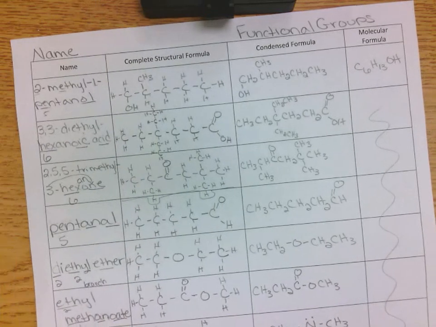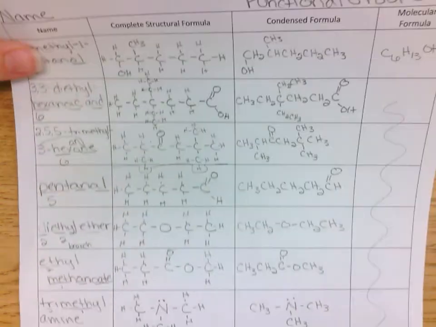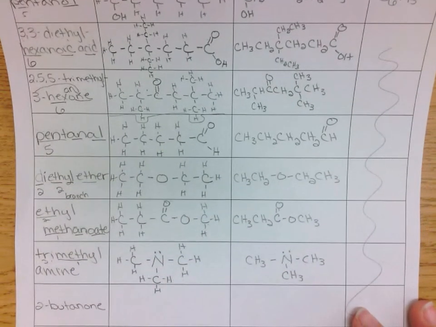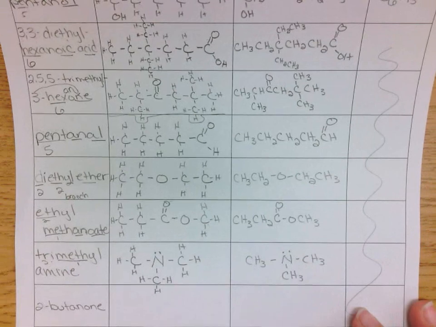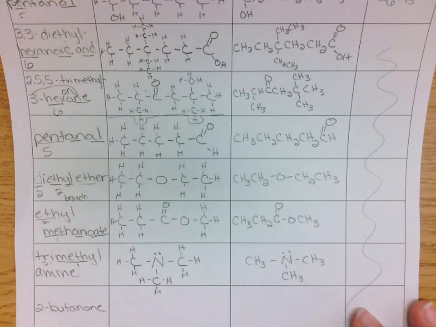Alright, so that should be an example of each one of our functional groups. So you should be able to use these 7 rows to help you do this sheet and the back side.